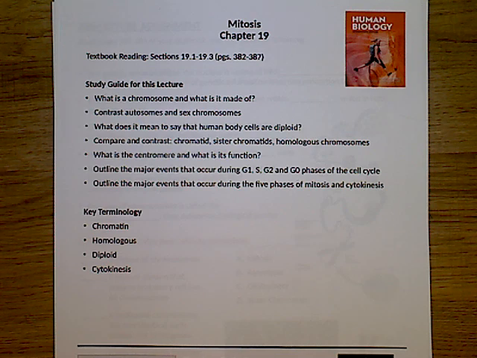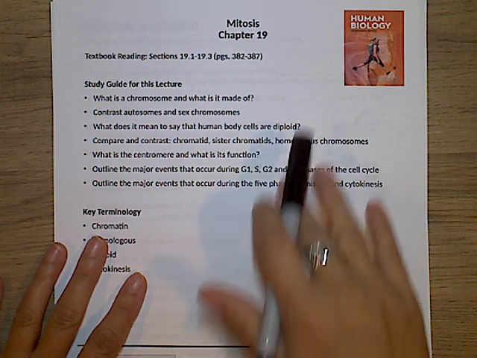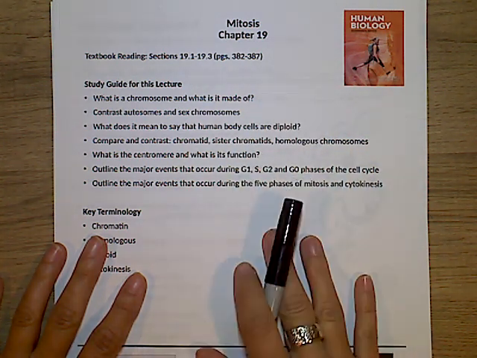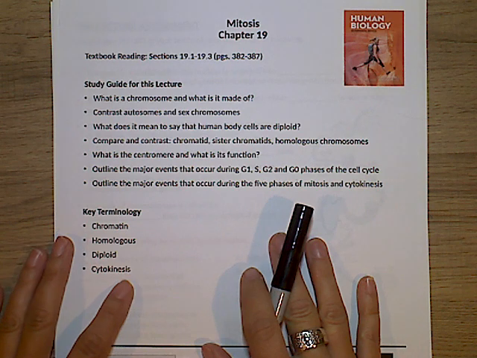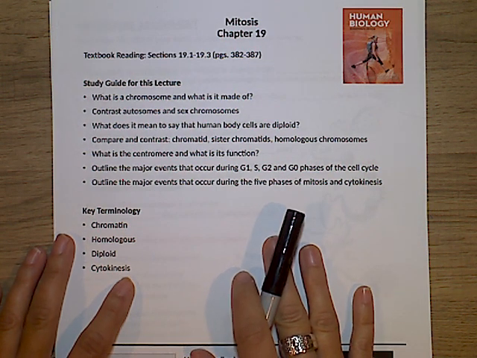Hello everyone, today we are going to go over Mitosis, chapter 19, and this is actually the first lecture I've had to re-record this semester. So you may have noticed some of the packets are slightly different from what yours look like, but I check them all before and make sure it gives you at least the information that you need. But this one was a little bit too different, so I'm going to re-record it.